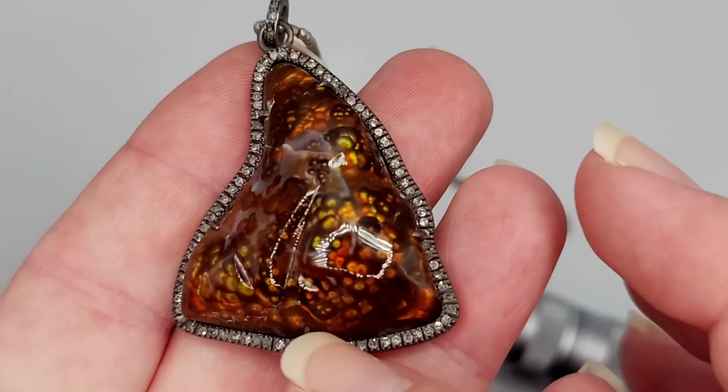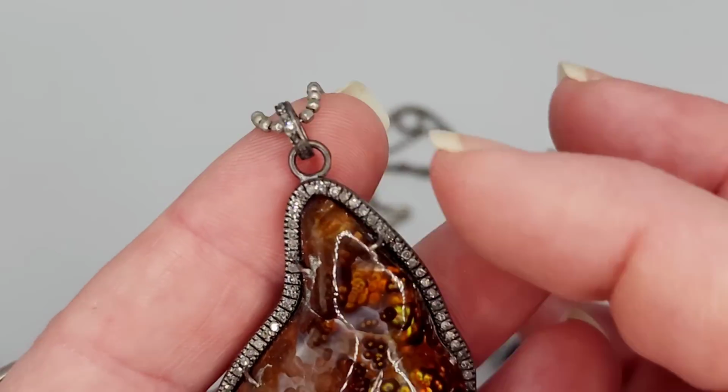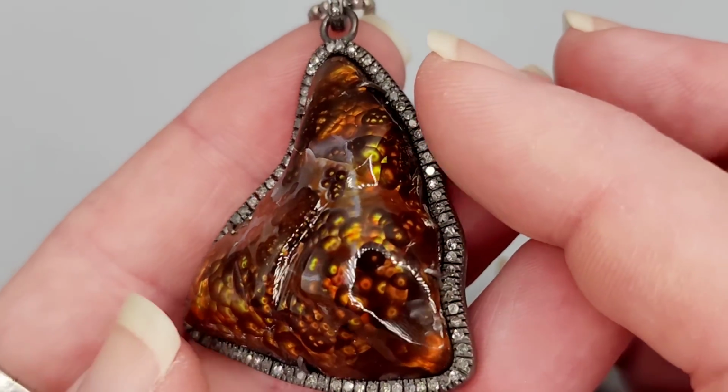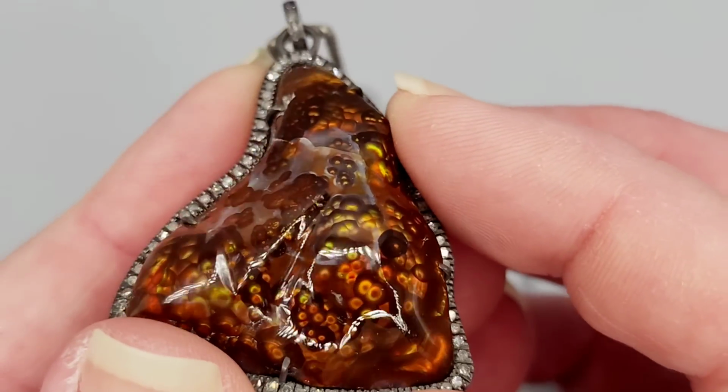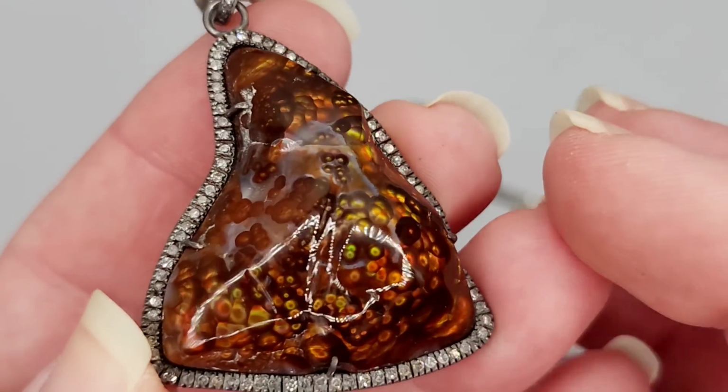This is bordered in diamonds. I think it's 2.5 carats of diamonds, diamond baguettes, and very beautiful. I bought this at the International Gem and Jewelry Show. The thing that the stone is missing is the purples and blues.